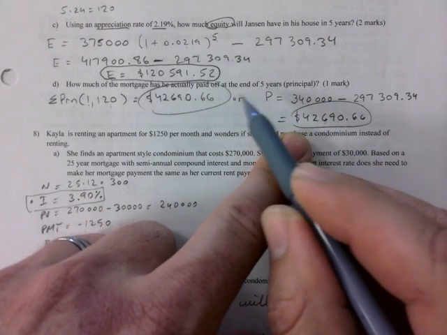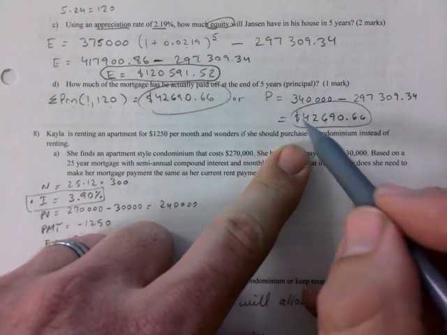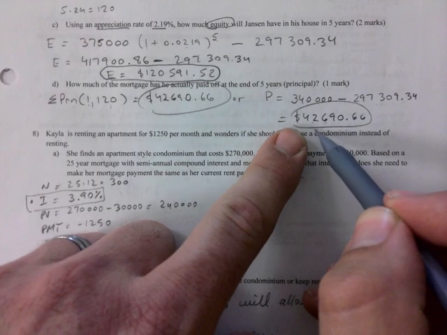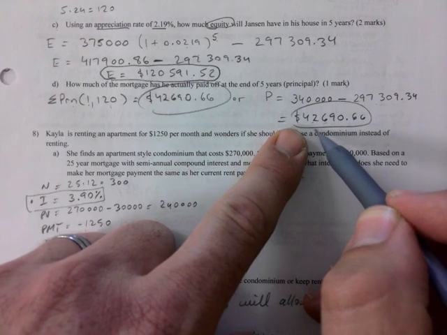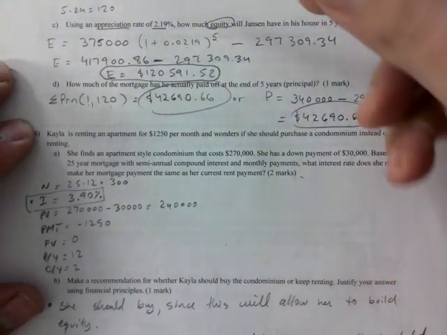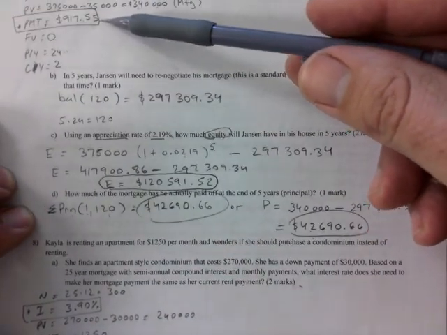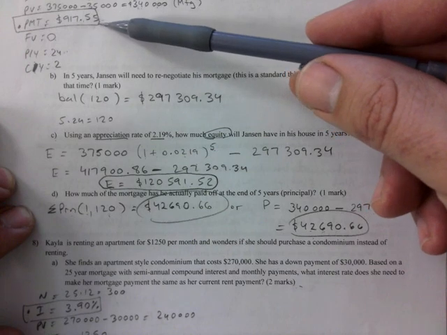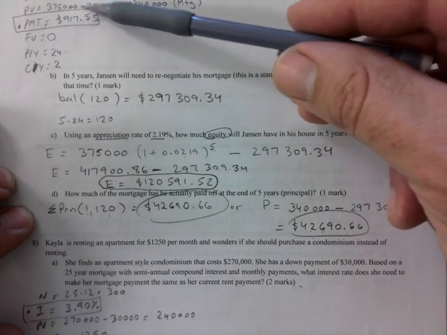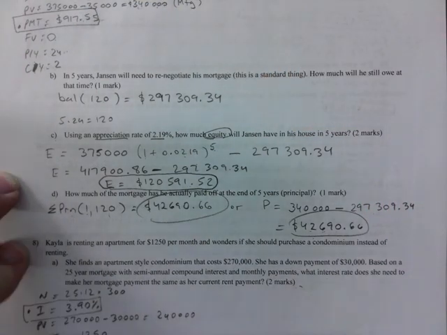It's the same no matter which way you go about it. Some of you said it's 120 payments of 917. That's not correct because every month some of this payment goes towards interest. And I'll give you a visual on that later on.